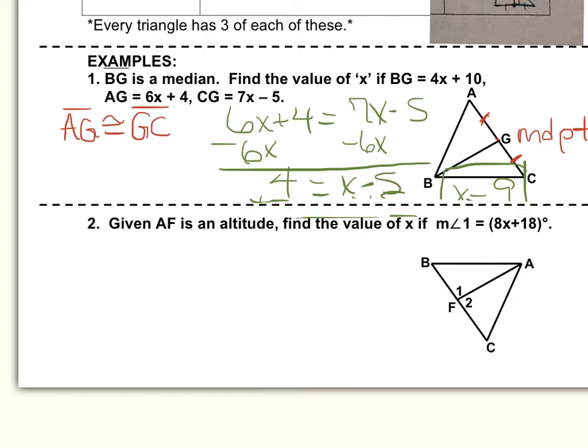Okay, let me erase some of this. You can always go back and pause and look at some of that stuff again.